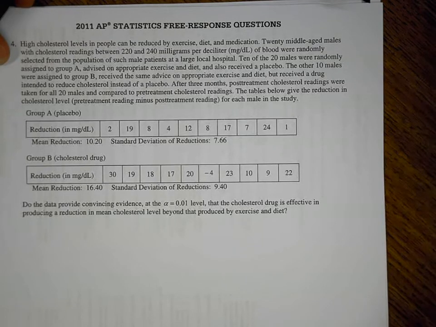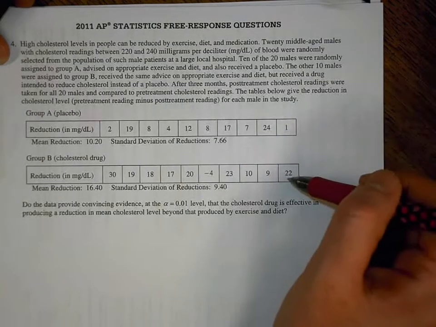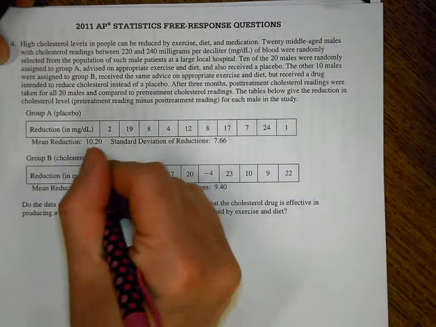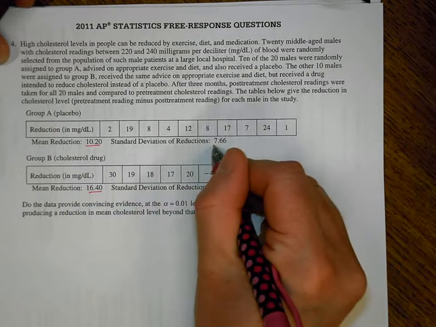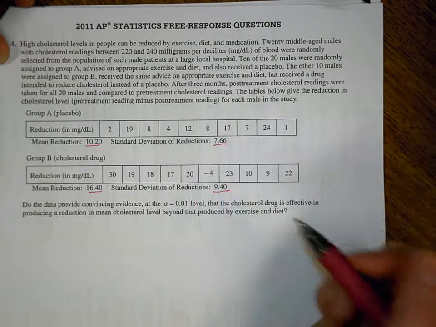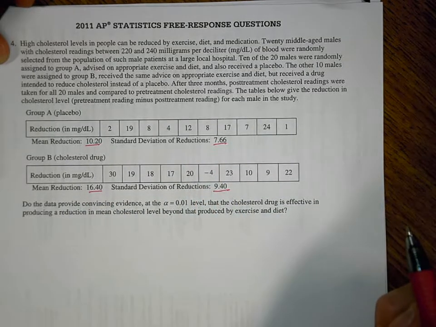The tables below give the reduction in the cholesterol level, pre-treatment reading minus post-treatment reading, for each male in the study. Now, this is not a matched pair, even though there were 10 in each group. It's nice that they gave us our statistics. However, because there's only 10 in each group, you are going to have to graph these.